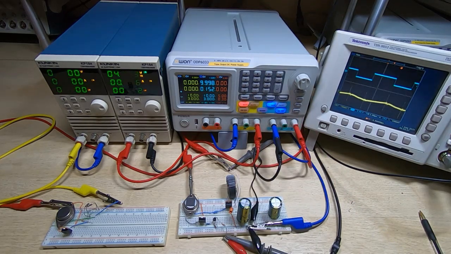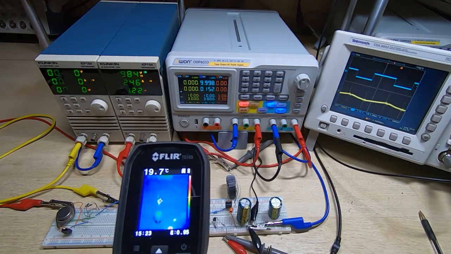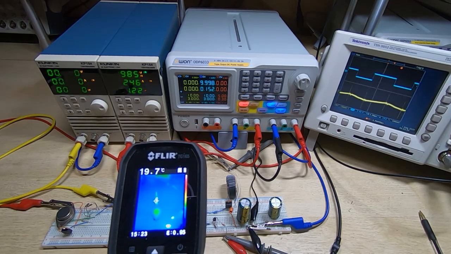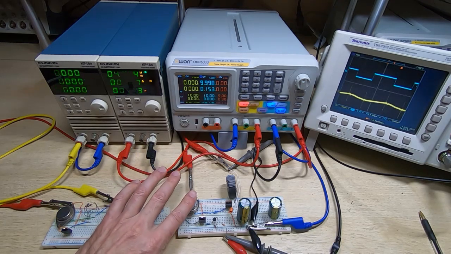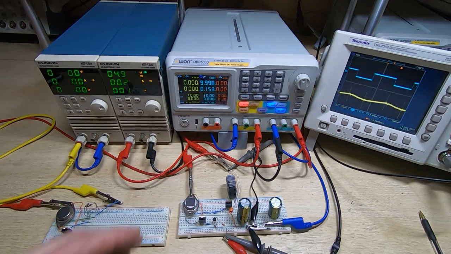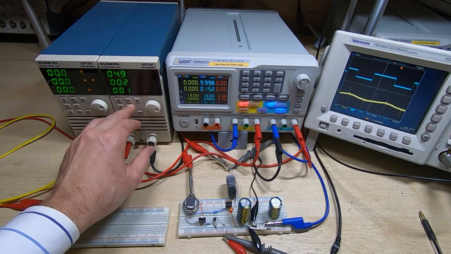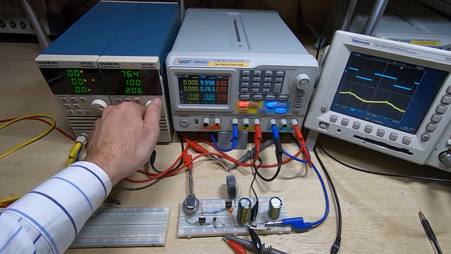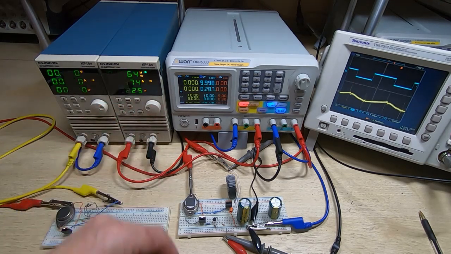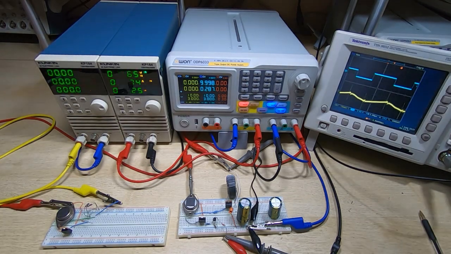And moreover, if I get the thermal camera, if we look at the pass device, you can see it's barely getting warm. It's about ambient, so it's not even starting to warm up yet. If we change the load, currently we are on 20 ohms. If I change this, and we'll set it to 10 ohms, we're now drawing half an amp. I need to adjust the pulse width to get us back up to 5 volts.